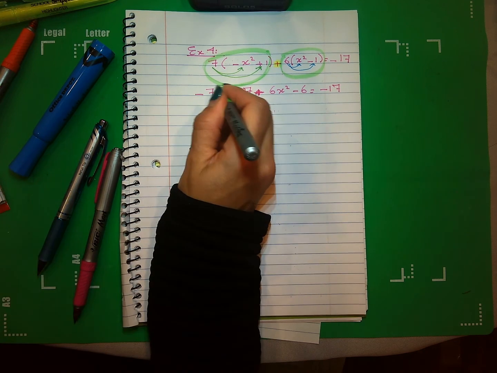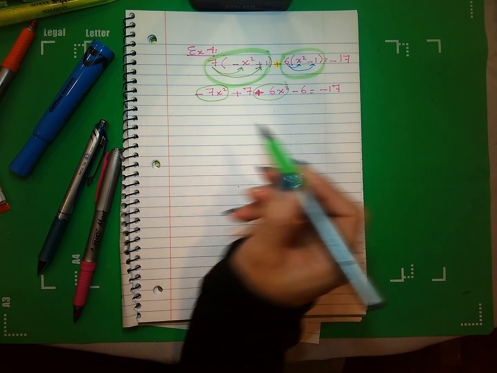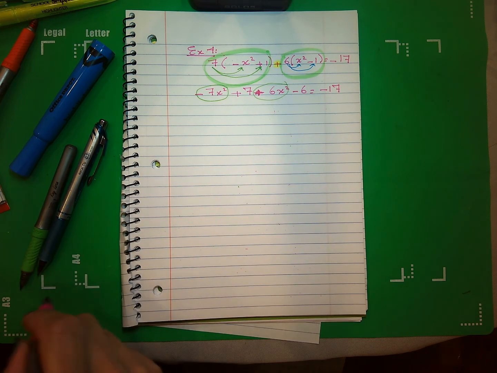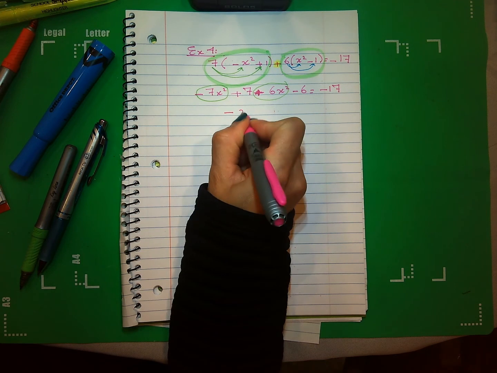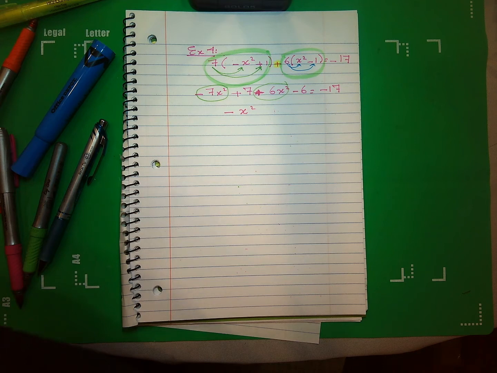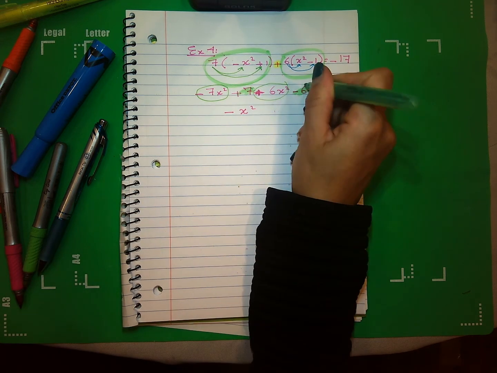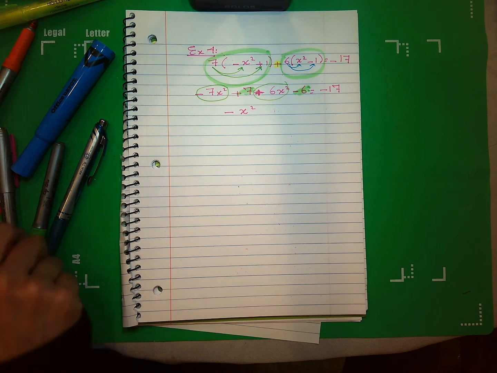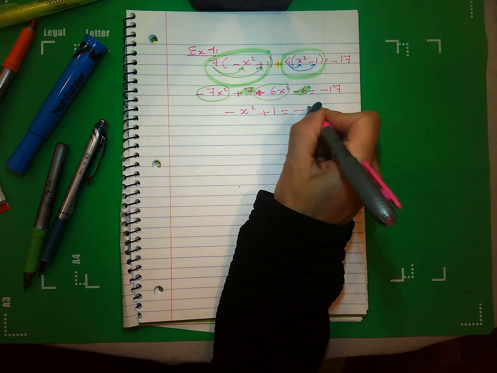So like terms are negative 7x squared and 6x squared. That would be negative x squared. And then we have 7 in here and negative 6 on this side, so it would be plus 1 equals negative 17.